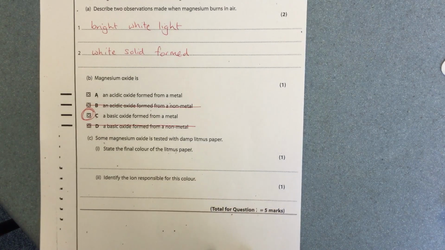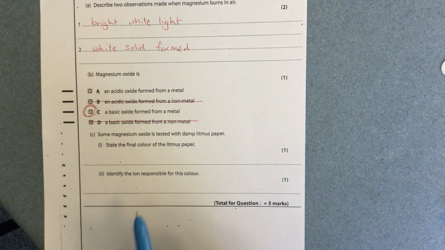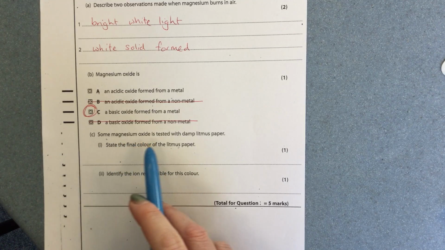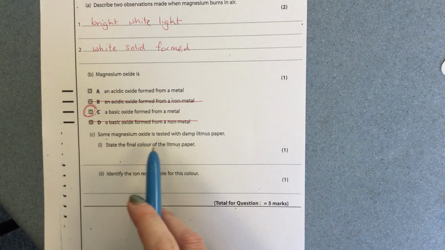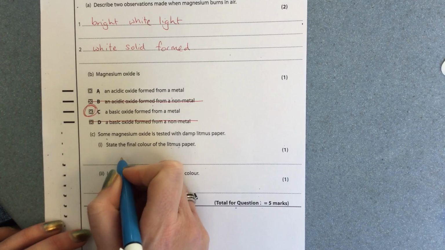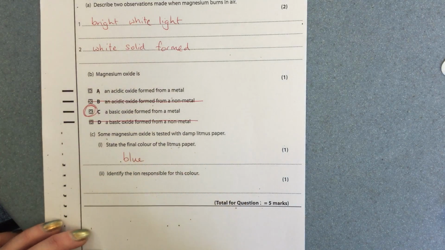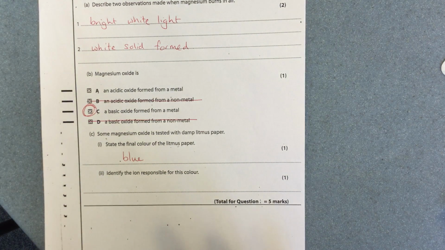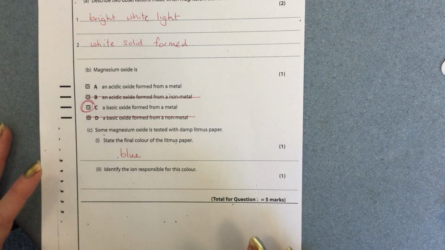Following on from that then, if we know that it's a base, and some of it might react a little bit with water and form an alkali solution, that means the litmus paper will turn blue. And we can't have purple there because litmus only goes red or blue. If it was purple, it would actually be in the middle and be neutral.